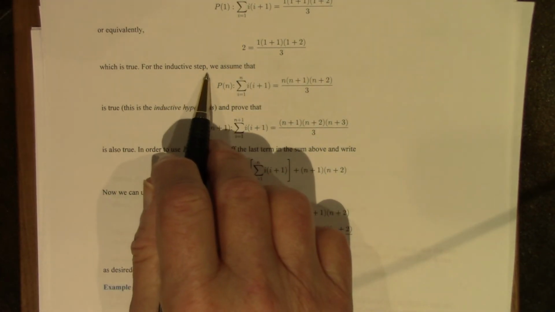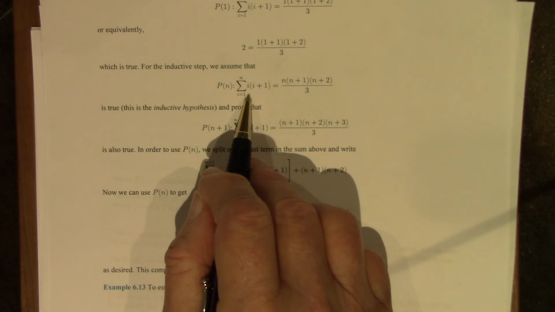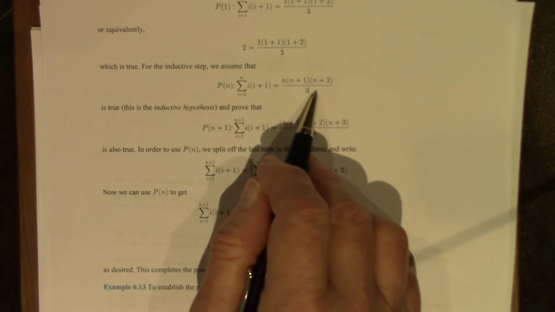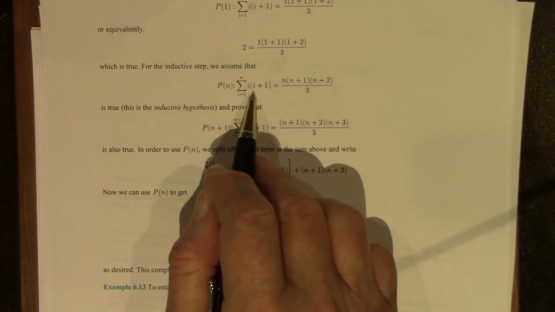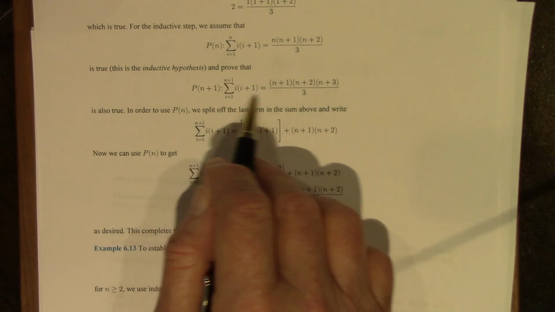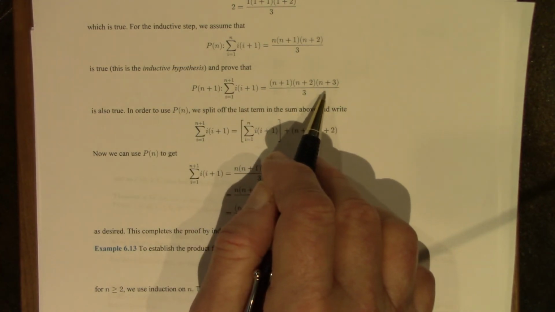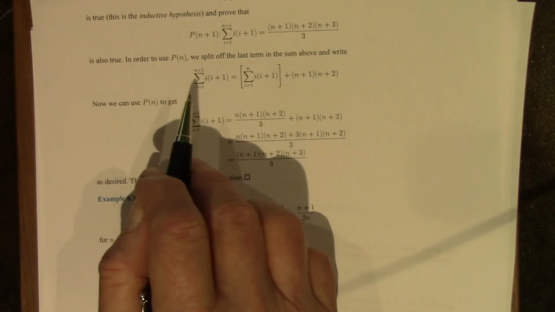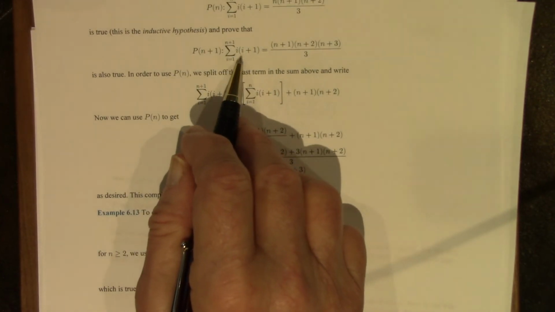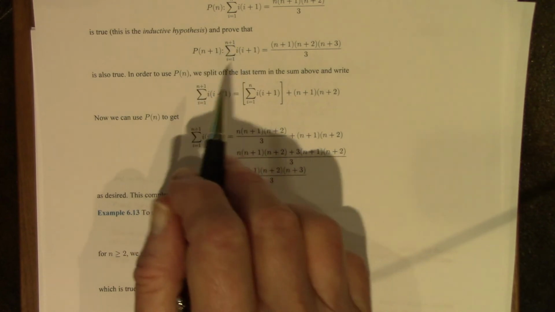For the inductive step, we get to assume that this equation holds, p of n. It's the inductive hypothesis, and we have to prove that p of n plus 1 holds. The pattern is the same as it was in the previous example. We take the sum on the left side here of p of n plus 1.